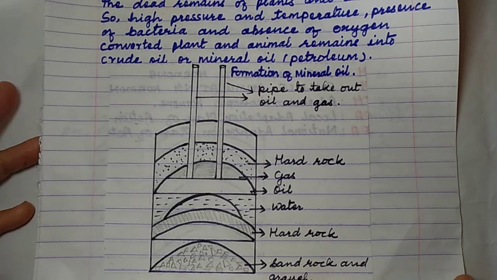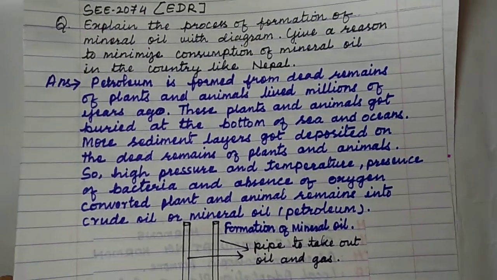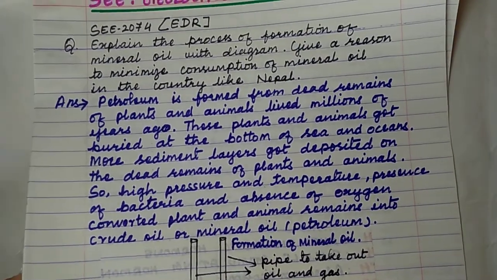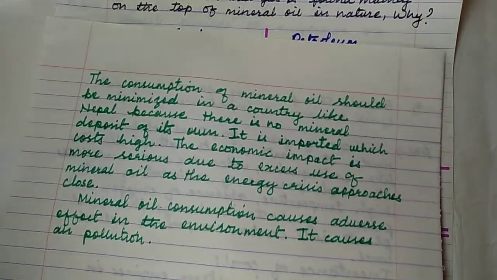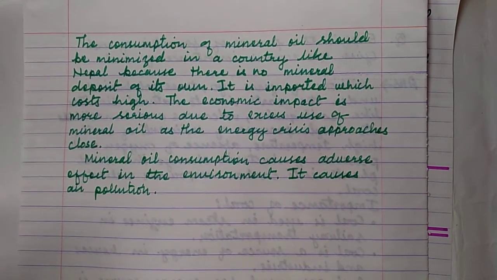This is the diagram. Now the next part of the question, that is why the consumption of mineral oil should be minimized for a country like Nepal. The consumption of mineral oil should be minimized for a country like Nepal because there is no mineral deposit of its own. It is imported, which costs high. It is imported from Middle East countries, and it is very expensive.